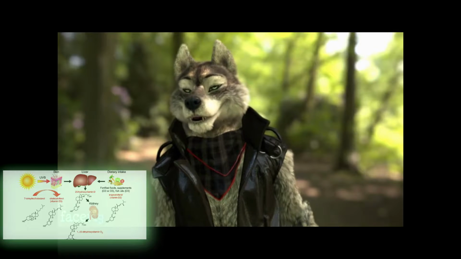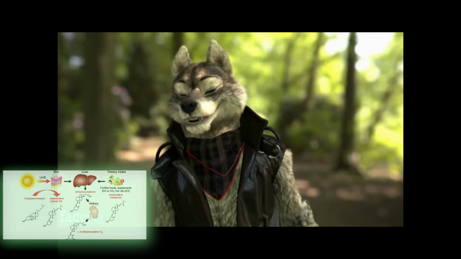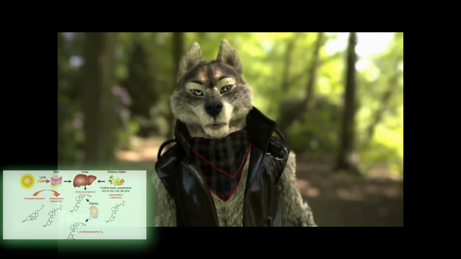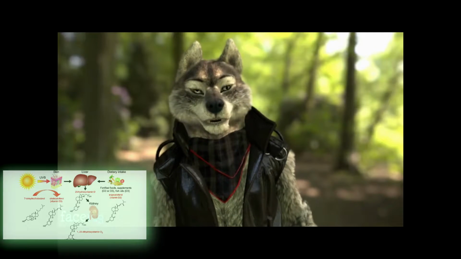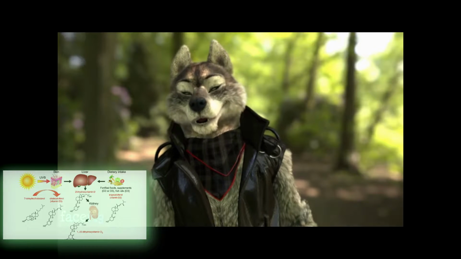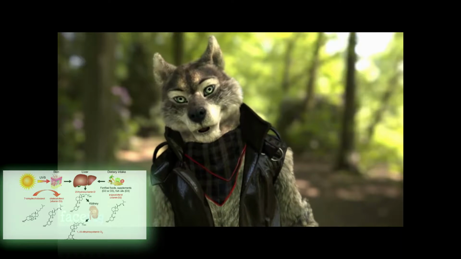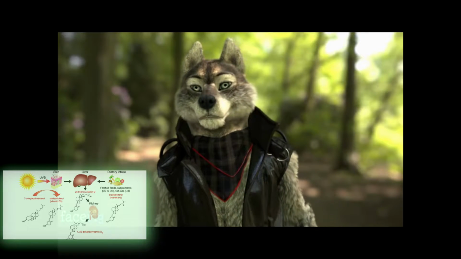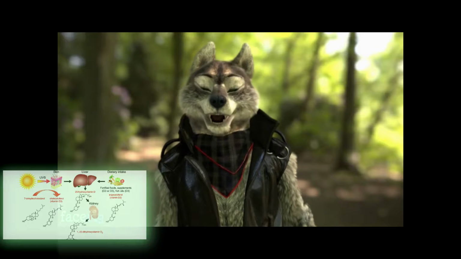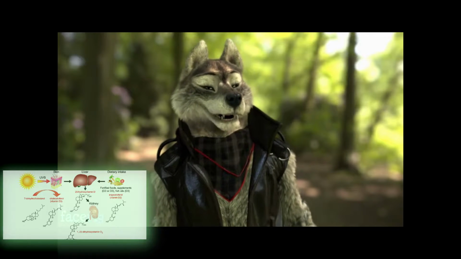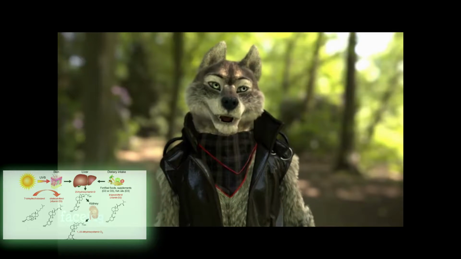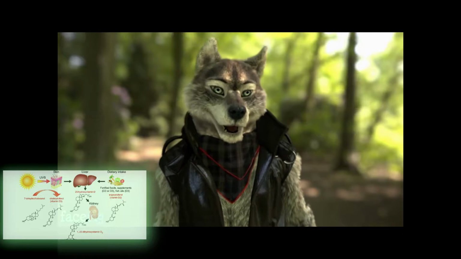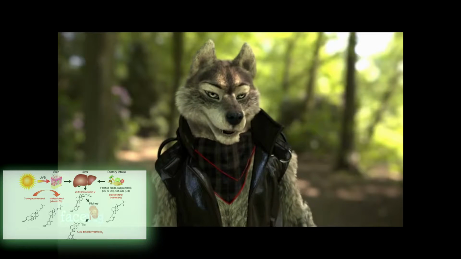Hydroxylation is just a funny way of saying I'm going to add a hydroxyl group to this molecule. And a hydroxyl group is basically just an oxygen and a hydrogen stuck together. That's pretty much it. So after it's hydroxylated in the liver, it's circulated again in the blood, where it goes and gets hydroxylated again within the kidneys.